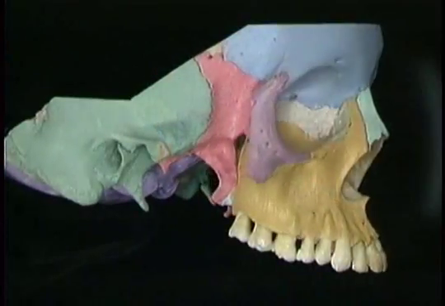emerge. It's a little complex too. To see it, we'll first look at a dry skull in which the zygomatic arch has been removed.